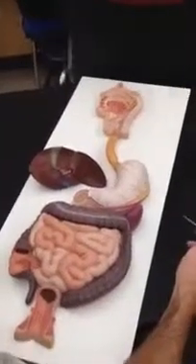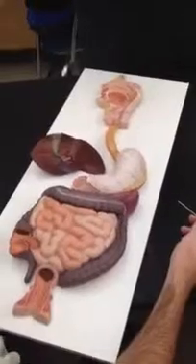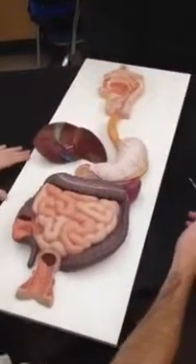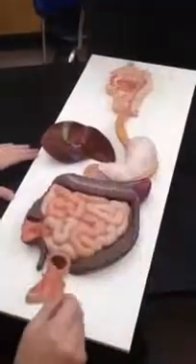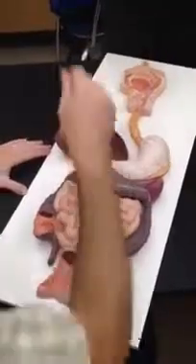Okay, so we're going to cover the general digestive system plan. Basically, the GI tract is a tube that runs through the body from the mouth, the opening of the mouth, to the anus. Okay? So we're going to cover the structures all the way from mouth to anus.